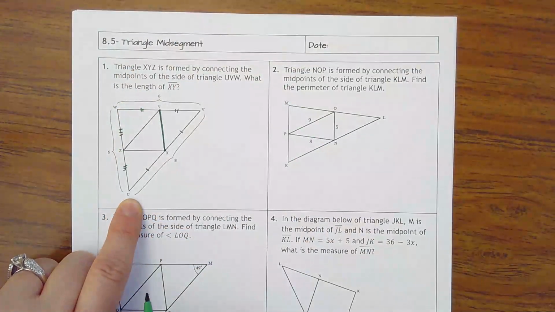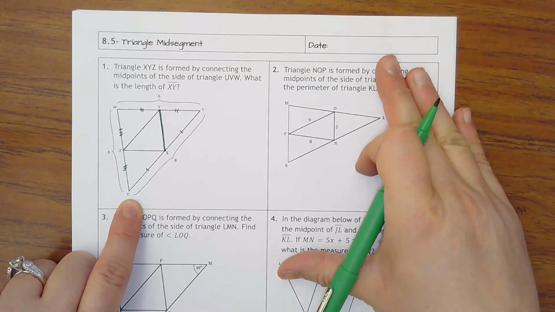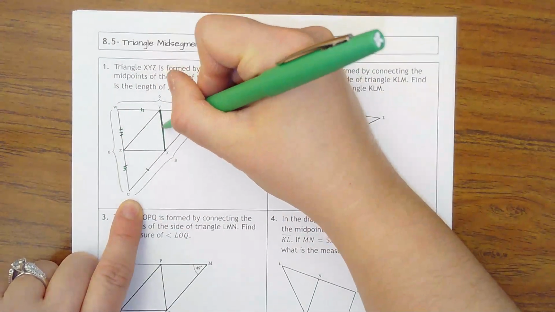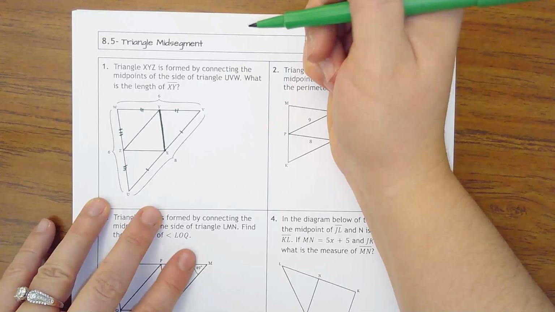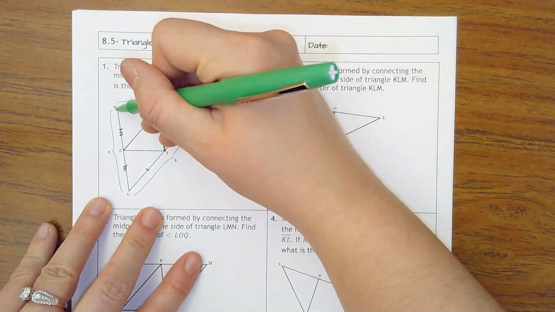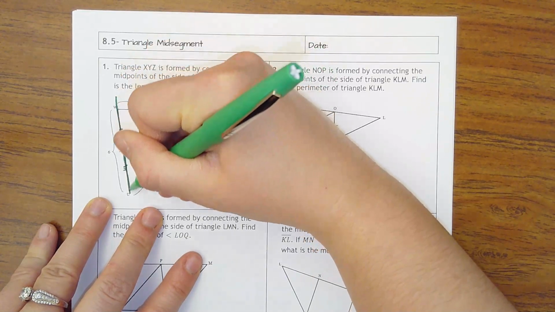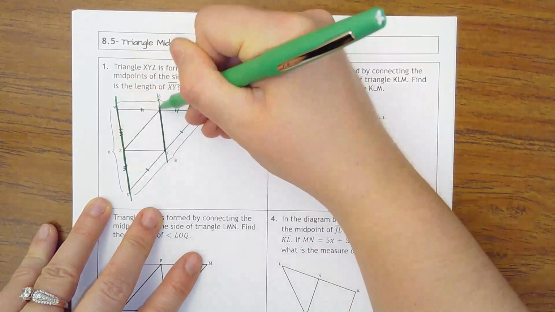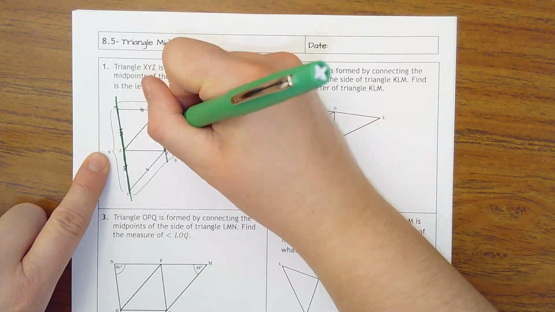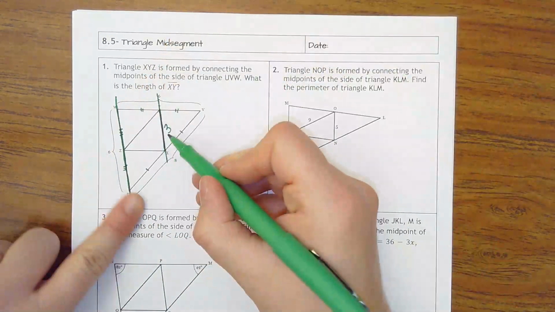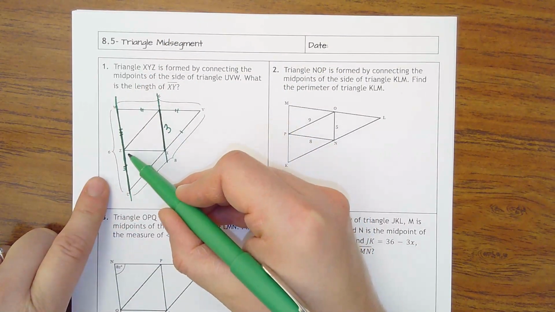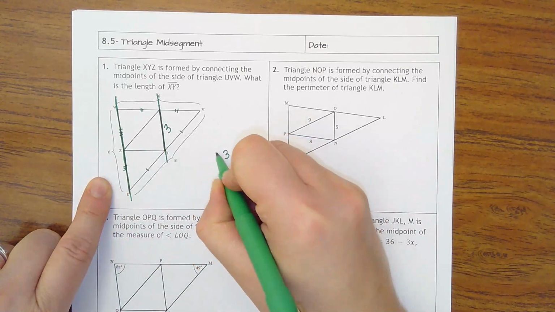So we don't really need to know that right now, but the other connection here is that when you know this length, it's actually half of the length that's running parallel to it. Can you see how this line and this line are running parallel? So if this is 6, that means this is 3. The line on the inside is always half of the line on the outside.